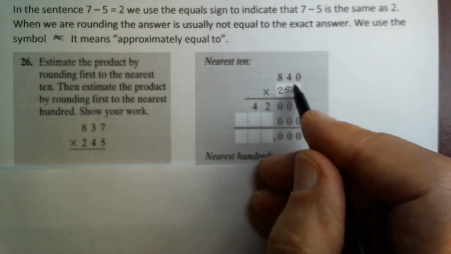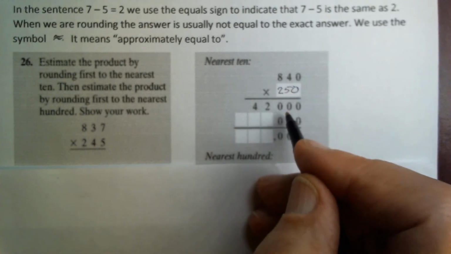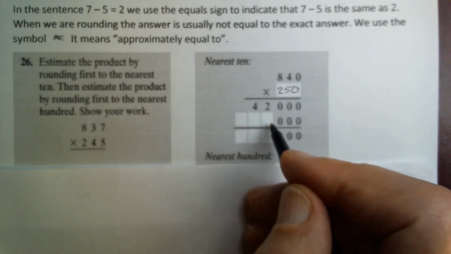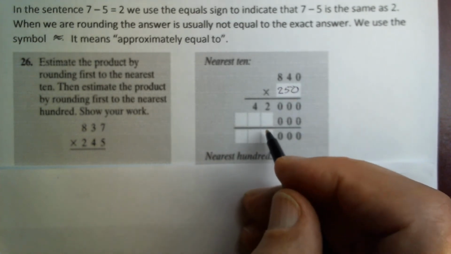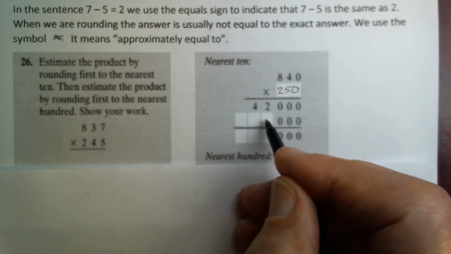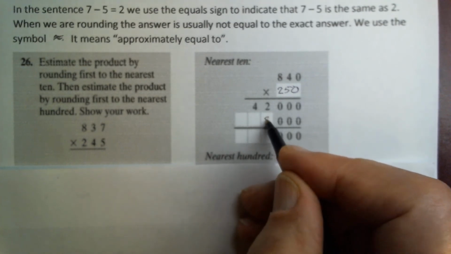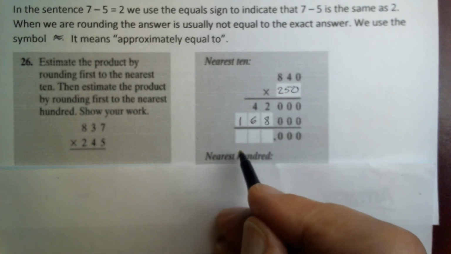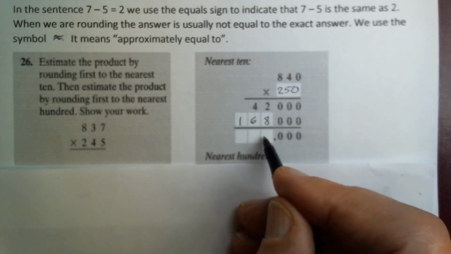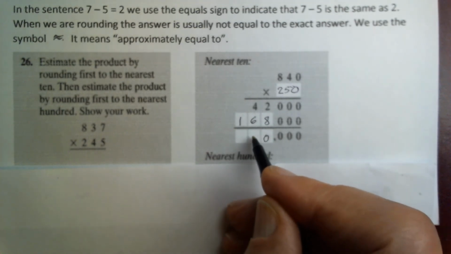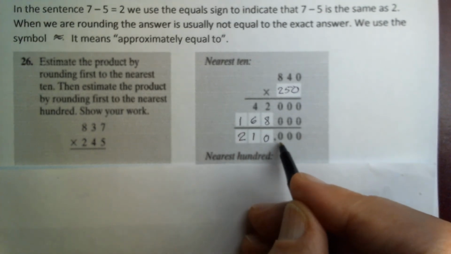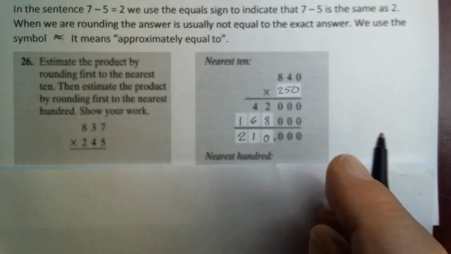So 50 times 840 is 42,000. Then 200 times 840 is 0, 0, 0. And then 2 times 4 is 8. And 2 times 8 is 16. So when we add this, then that is 0, 1, and 2. So 210,000 would be the estimate when we round to the nearest 10.